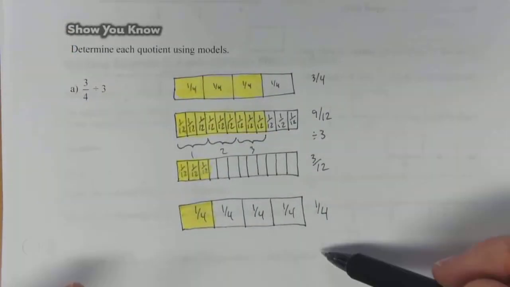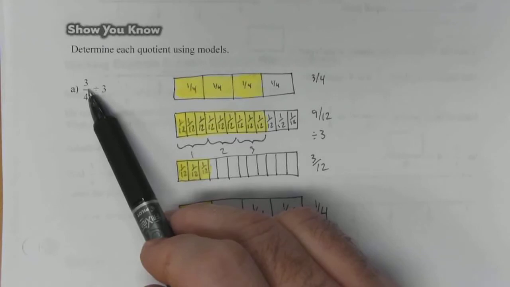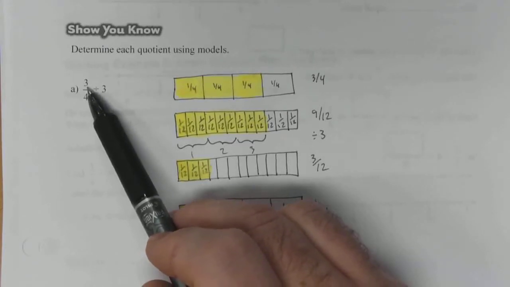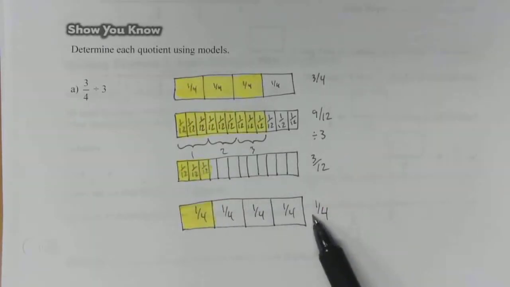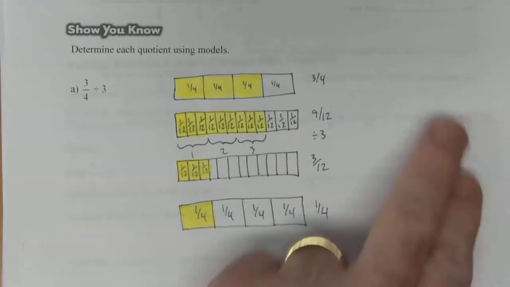But this longer process will always work. If this had been 2/4 or 1/4, then you wouldn't be able to jump straight to your answer. You would need to use the equivalent fraction. So that's why we're teaching the process. So part B, we're going to follow the same process.